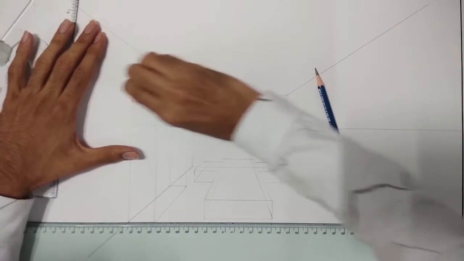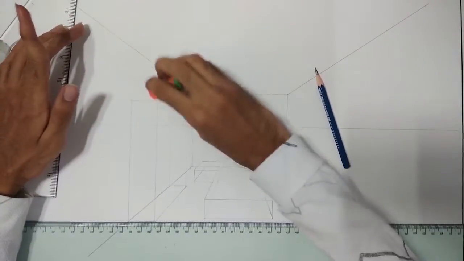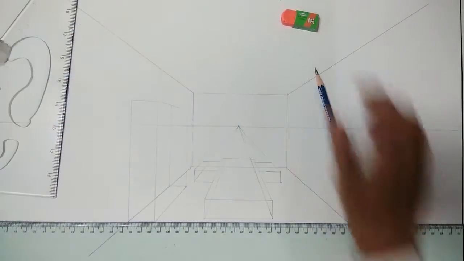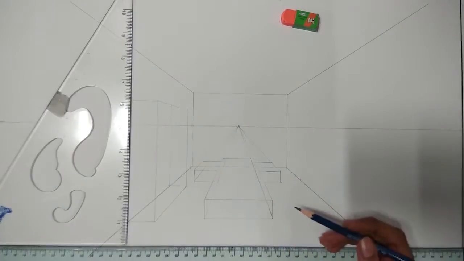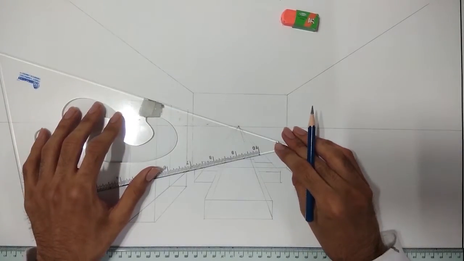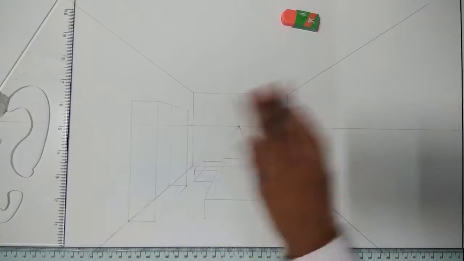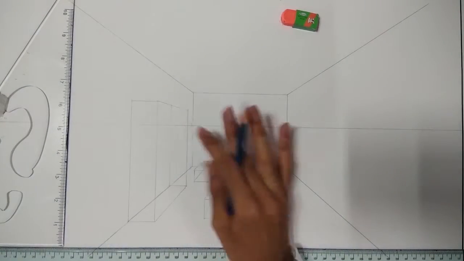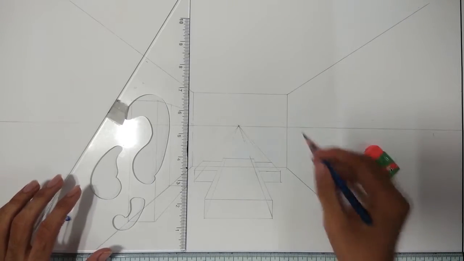Let's now erase the unwanted lines. So as you can see that the basic of wardrobe is ready. Now I'm making a window over here.